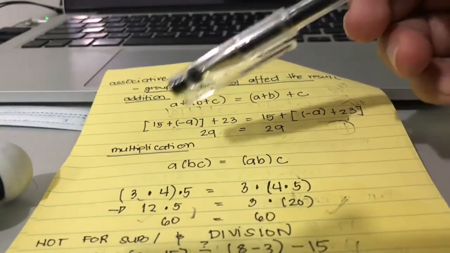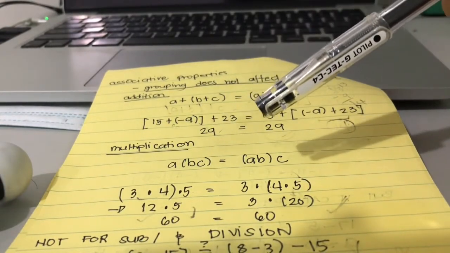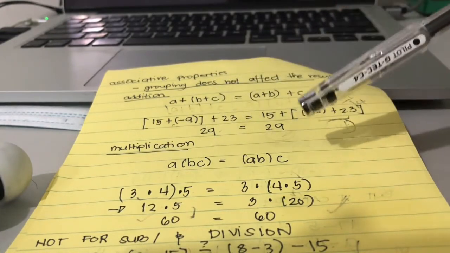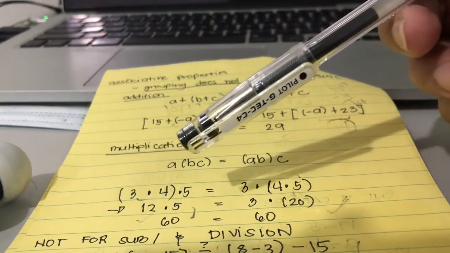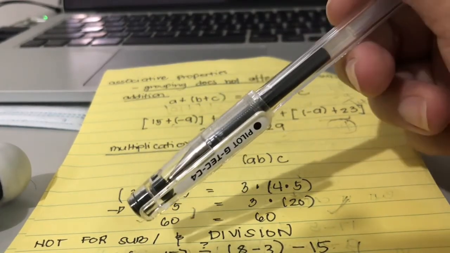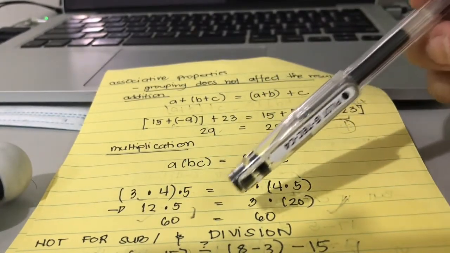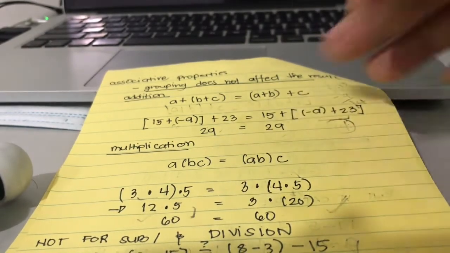Similarly, for multiplication, you get a times the group of b times c is equal to the group of a times b, times c. You just change the grouping and the results are still the same. For example, 3 times 4, times 5 is just equal to 12 times 5, which is 60. And 3 times the group of 4 times 5 is equal to 3 times 20, which is just equal to 60 again.